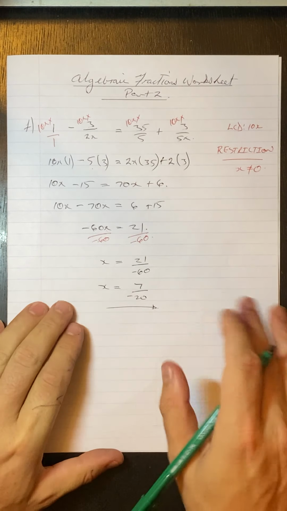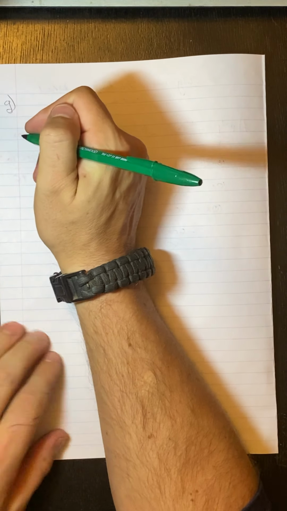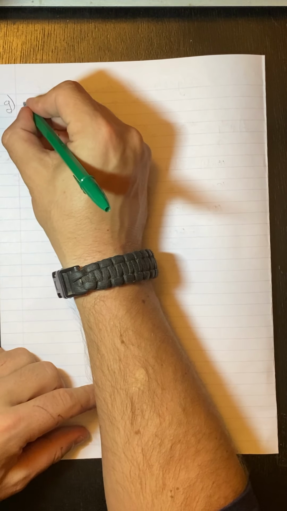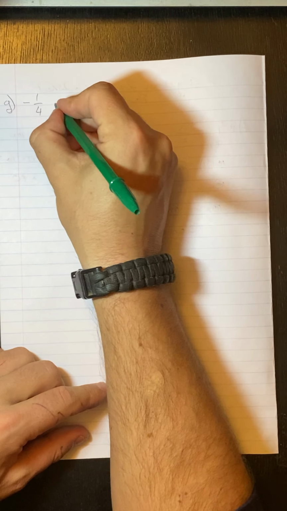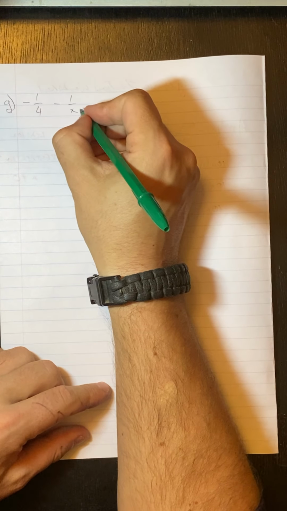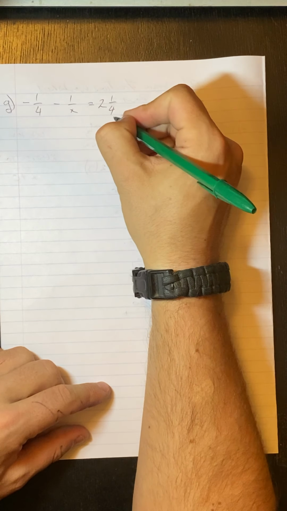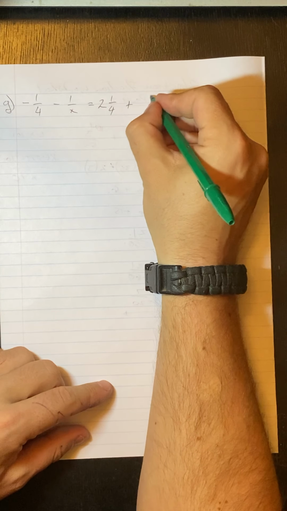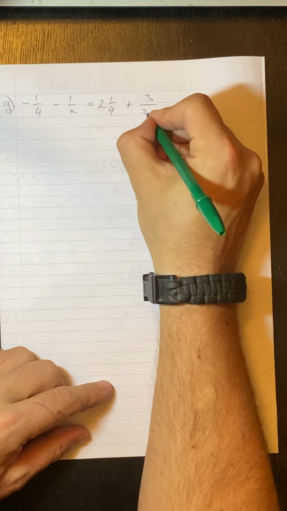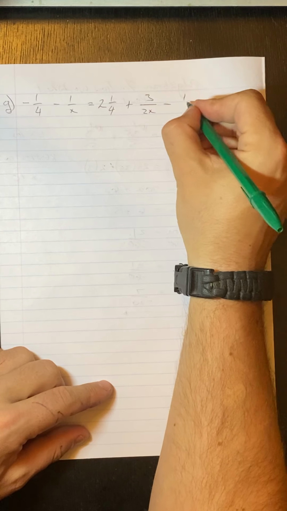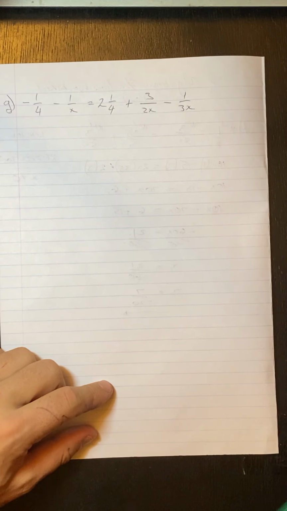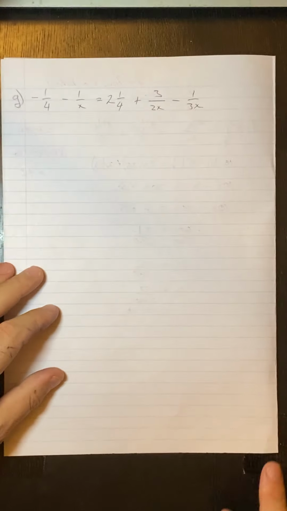All right, moving on to question G. Question G is saying minus 1 over 4 minus 1 over x equals 2 1 over 4 plus 3 over 2x minus 1 over 3x. Okay, I can't find an LCD straight away.